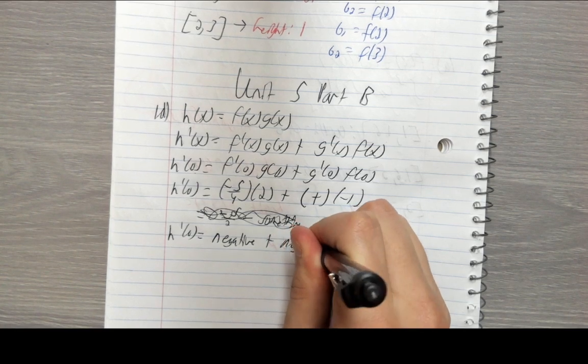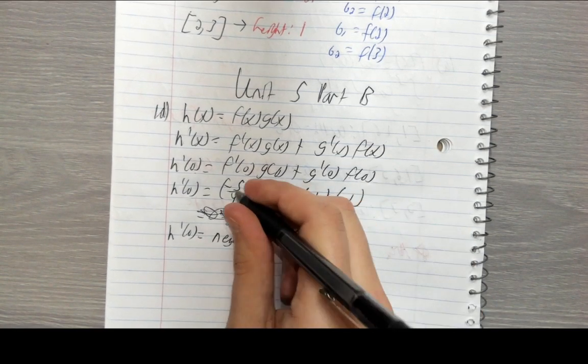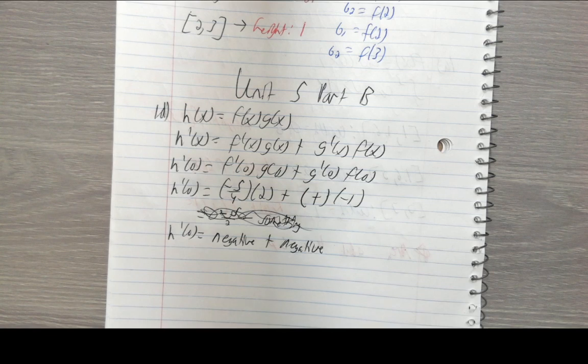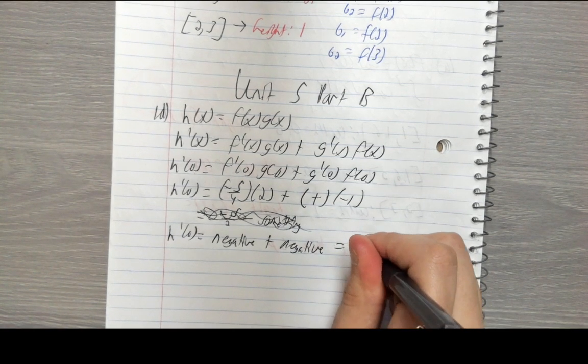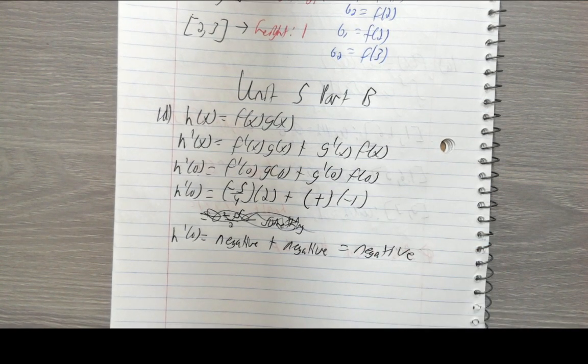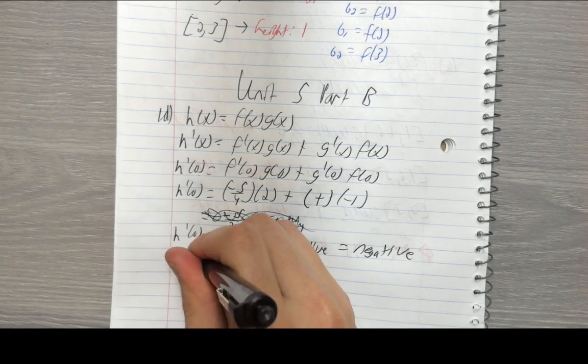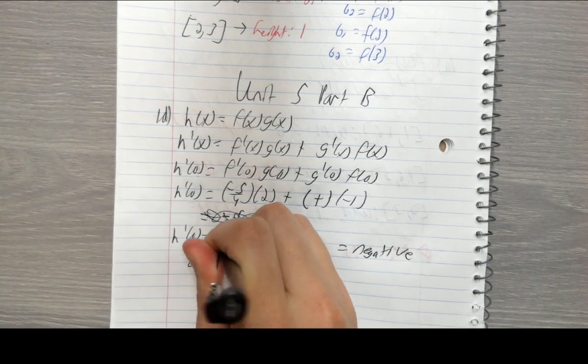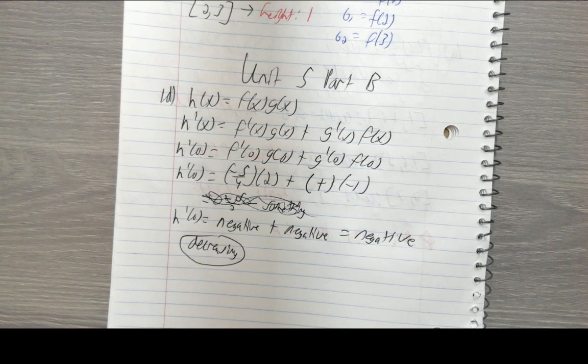Because this will be negative, that'll be negative, so negative plus negative. And that's going to give you a negative value. Negative plus a negative is still negative. So that gives me the information that I need to determine it's decreasing.